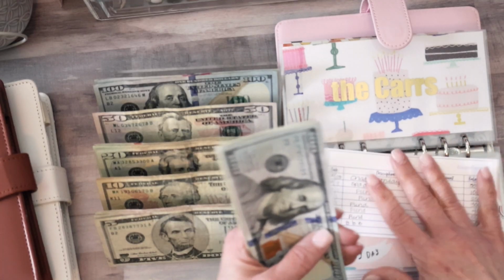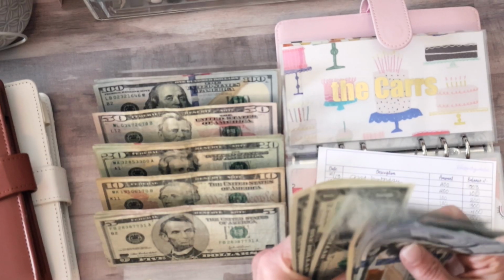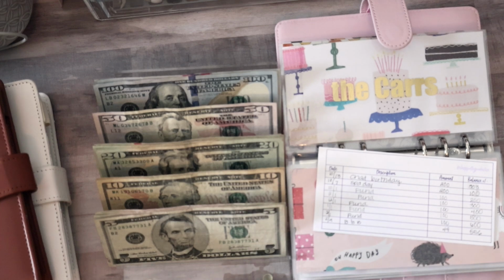had 556. I just added 100. So 1, 2, 3, 4, 5, 6, 50. 1, 2, 3, 4, 5, 6. So 656.